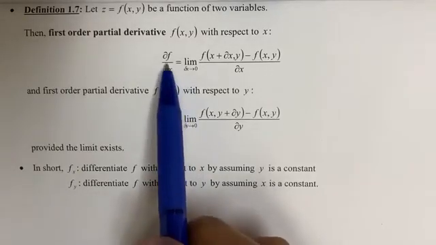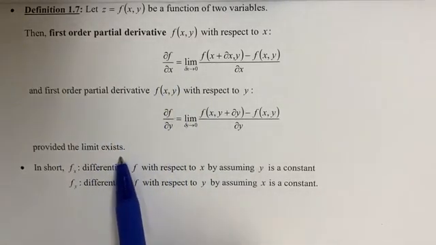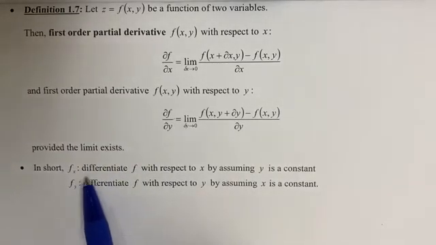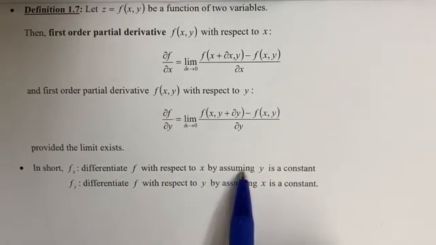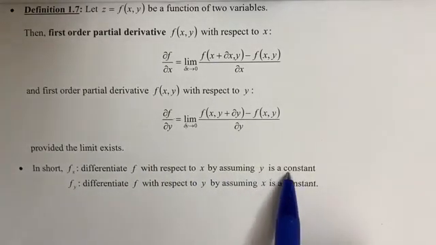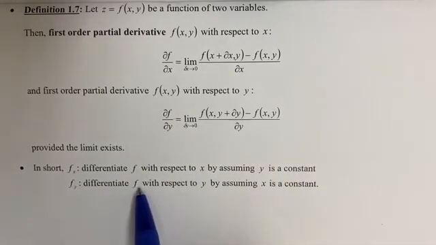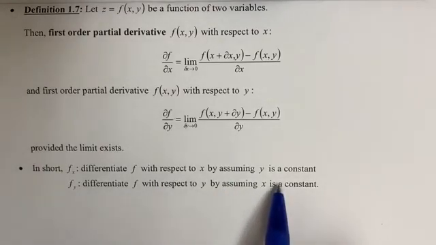For x, we have del f over del x, provided the limit exists. In short, fx is when you differentiate f with respect to x by assuming y is a constant, and fy is when you differentiate f with respect to y assuming x is a constant. We will look at the example next.